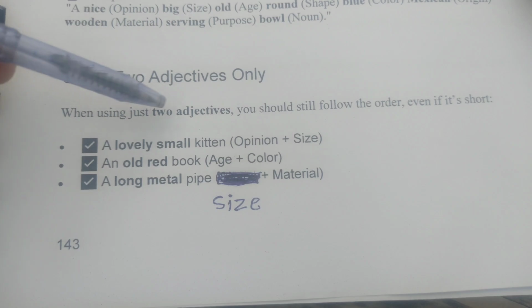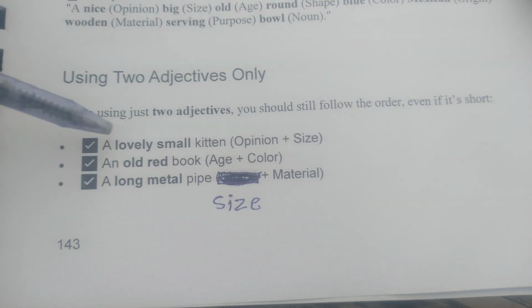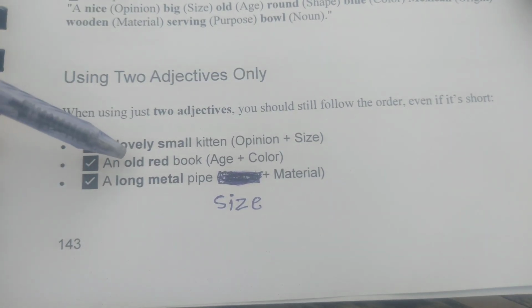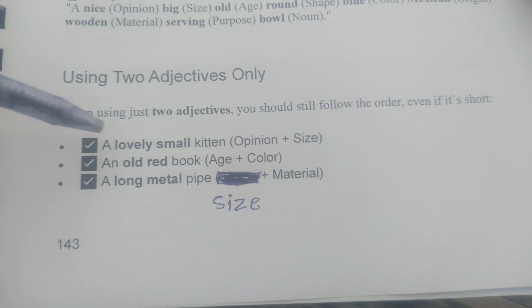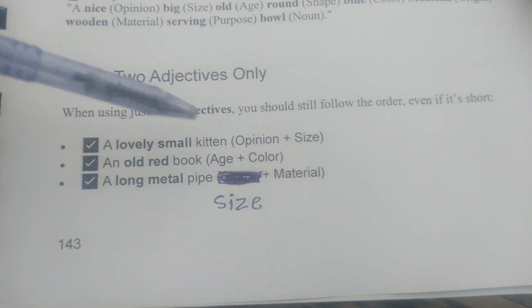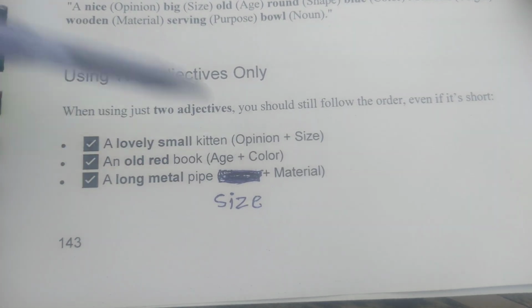Using just two adjectives, you should still follow the order, even if it's short. A lovely small kitten. This is opinion plus size. An old red book, age plus color. A long metal pipe, size plus material.